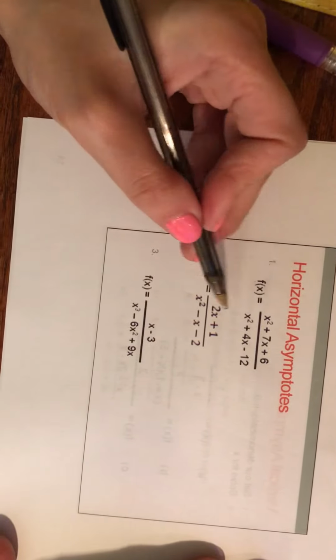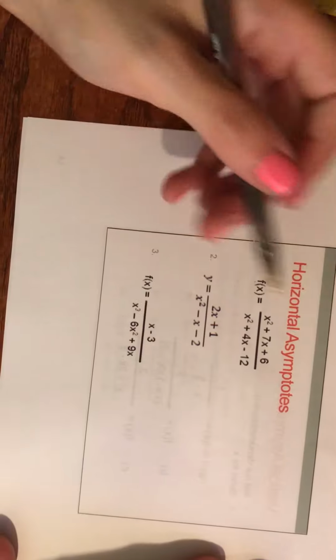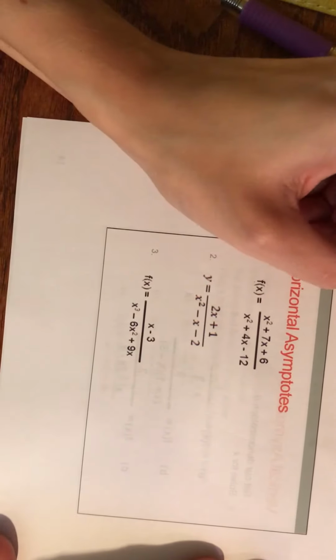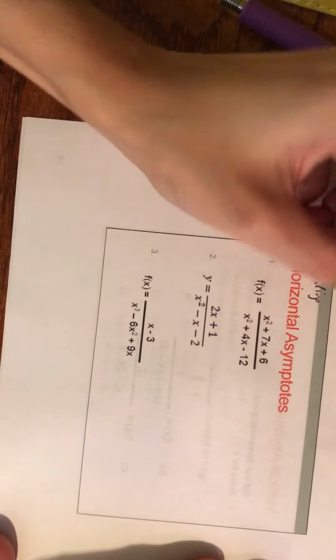In each of these rational functions, you are going to have a leading term, some leading degree. And remember, the leading degree is just the highest exponent.